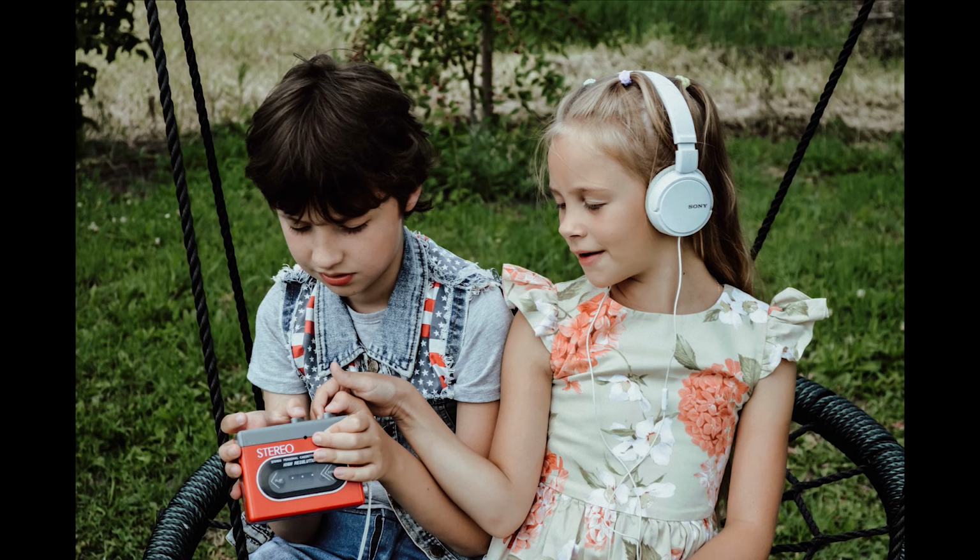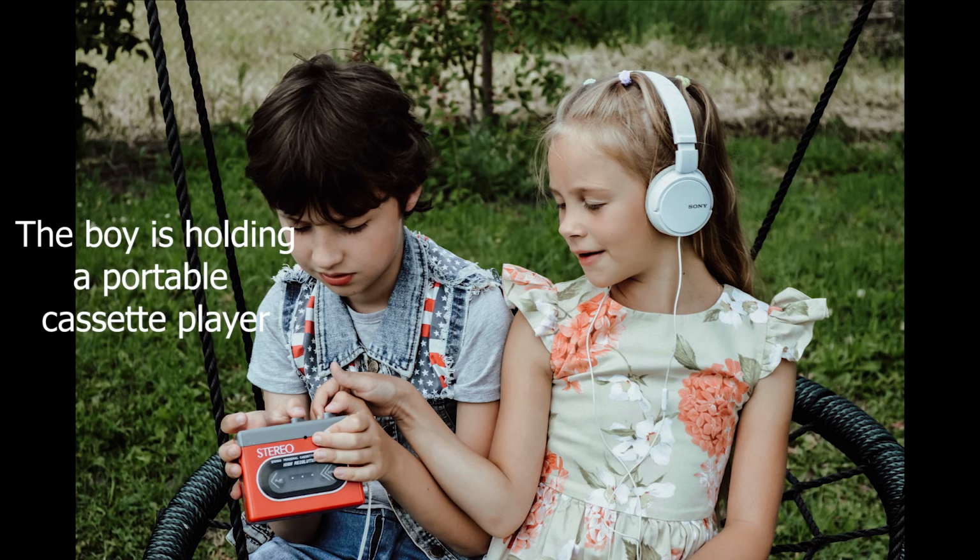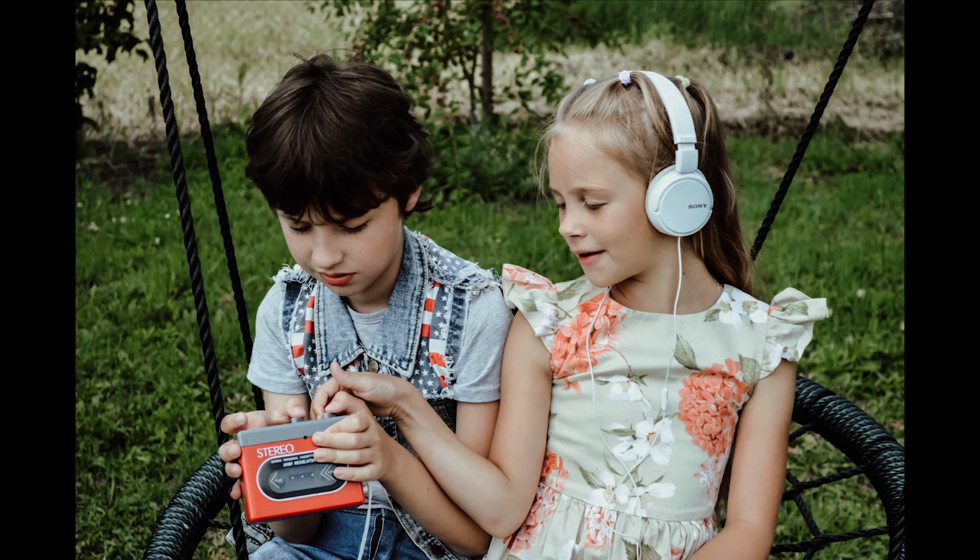I may say something like, the boy is holding a portable cassette player and the girl appears to be listening to music. If you don't know what this device is, you could describe what they're wearing, and you could say the girl is wearing a dress with flowers on it and she is listening to music. The boy is wearing denim clothing with an American flag design.